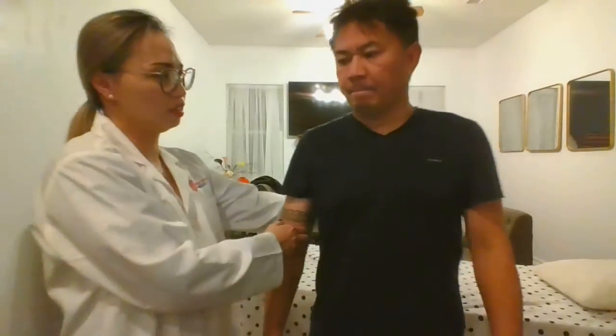So now I will check for his muscle atrophy. Can you step up, turn around? Okay. So I will check the big muscle groups, the bicep, the tricep, and the forearm, thigh, leg, and the thumb muscle to see if he has any muscle atrophy.